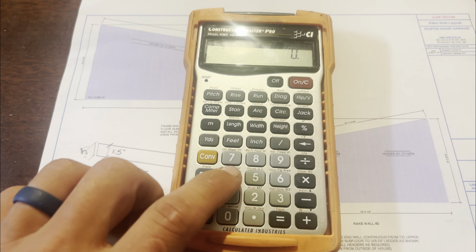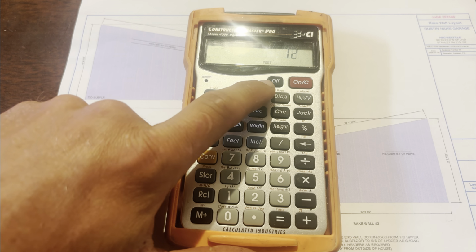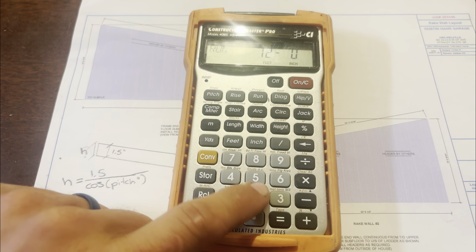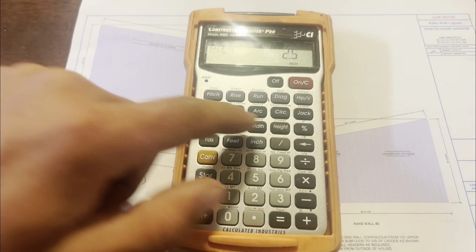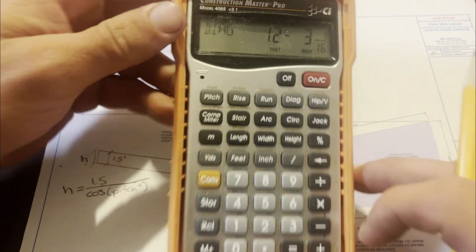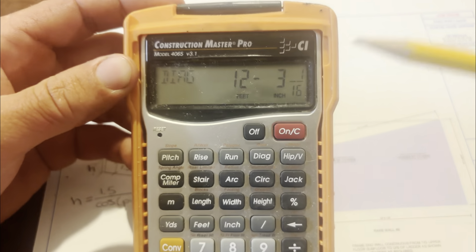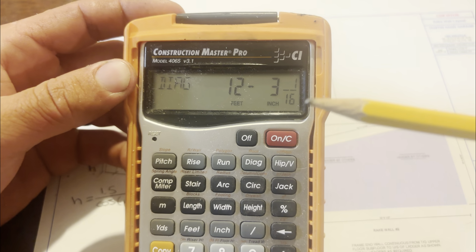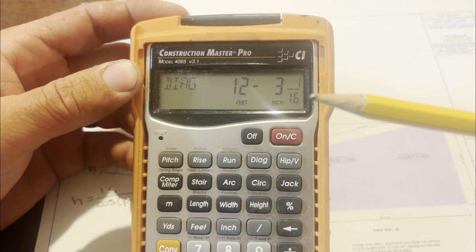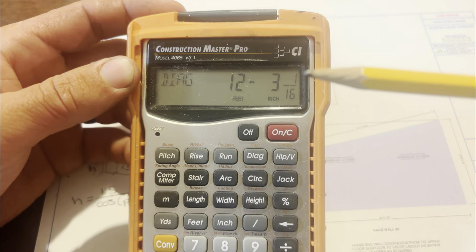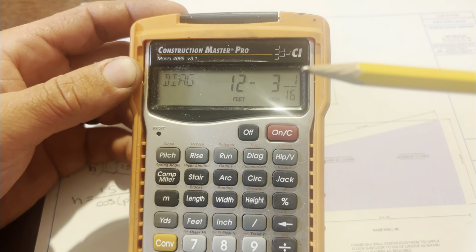okay, you would go 12 foot run, 2.5 inch pitch. Okay, your diagonal is 12 foot 3 and 1/16. So you would cut your top plate from short to long at 12 foot 3 and 1/16, and it will land right in the middle of your stud at 12 feet. It will match up perfectly.